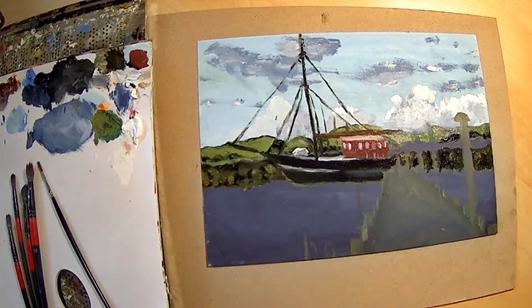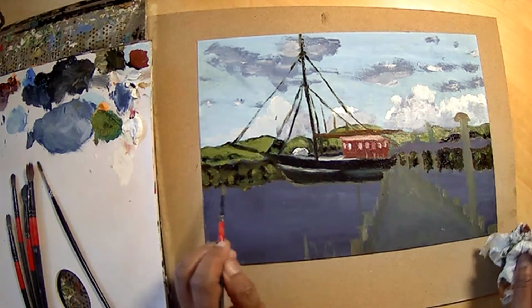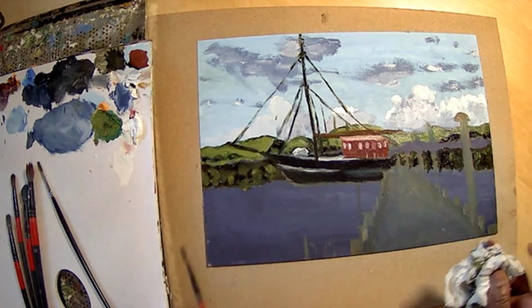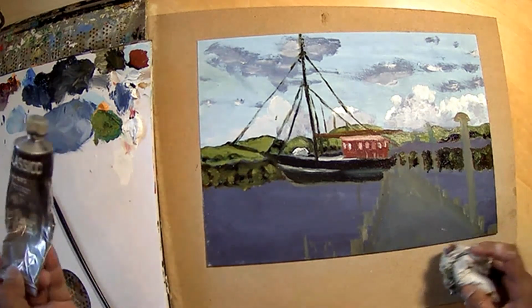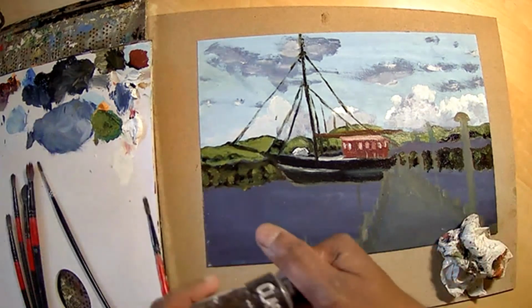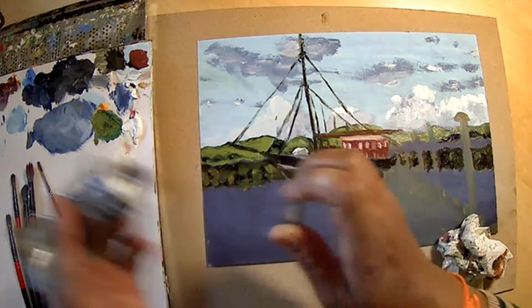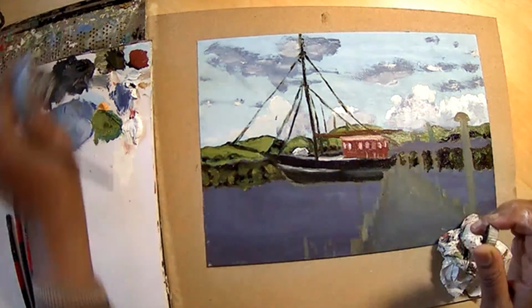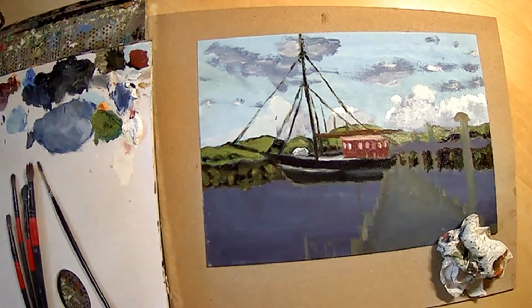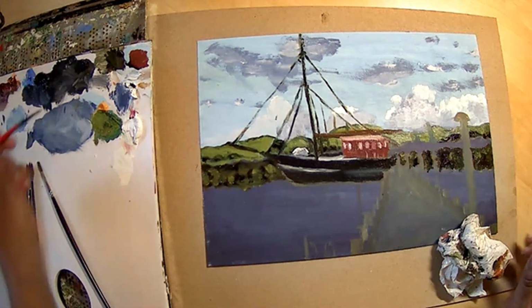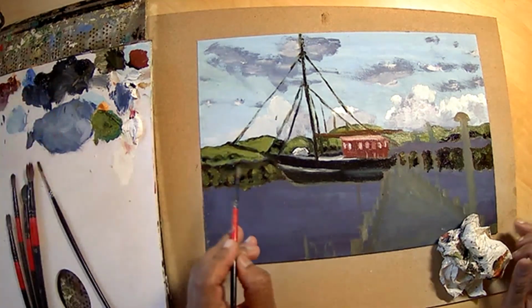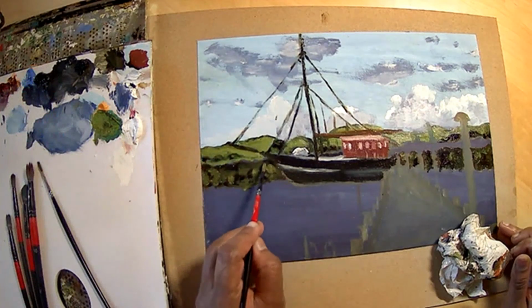This is done. And I'm just looking at it before I move on to ivory black. I'm going to pick up ivory black. I do not have much of it here at all, so it makes sense to take some. A tiny bit of ivory black. Then I'm going to go over these sections again.